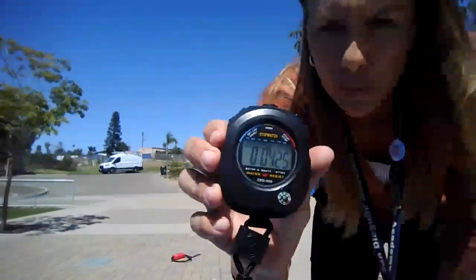From takeoff to landing, we got a time of 4.25 seconds.